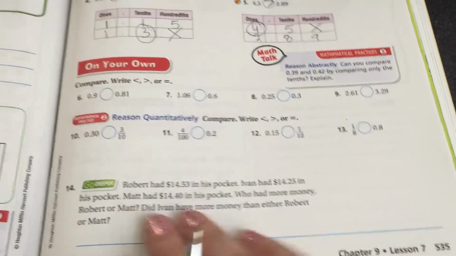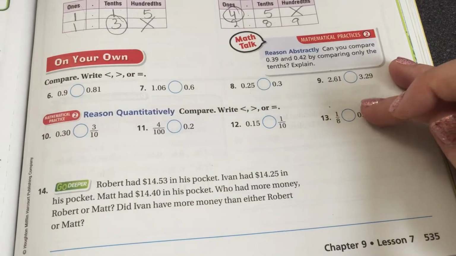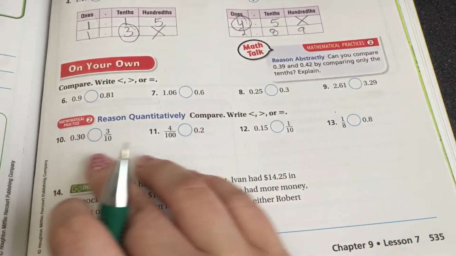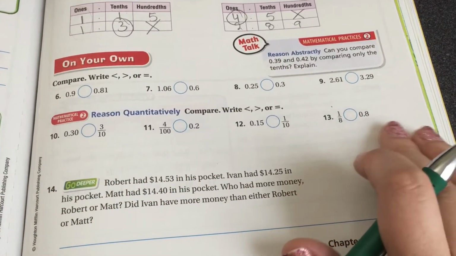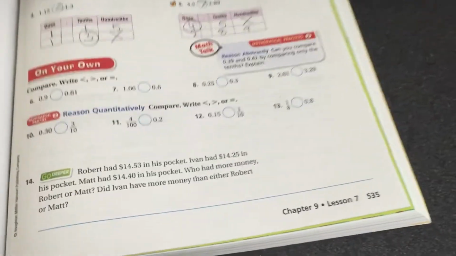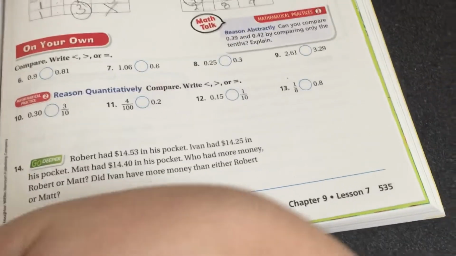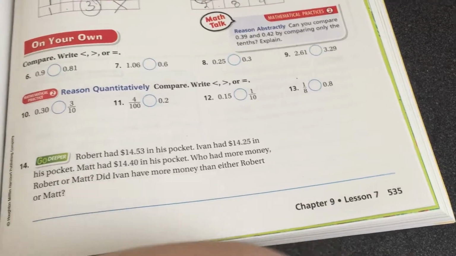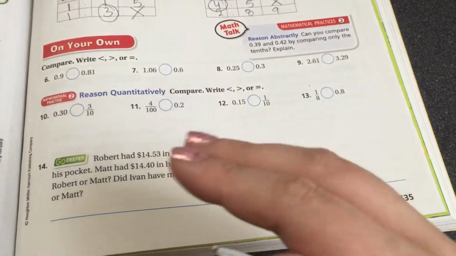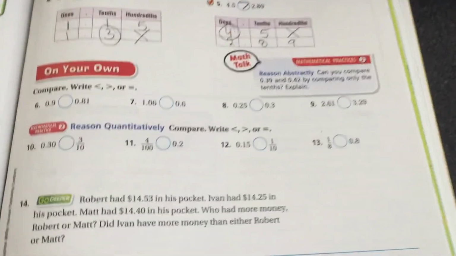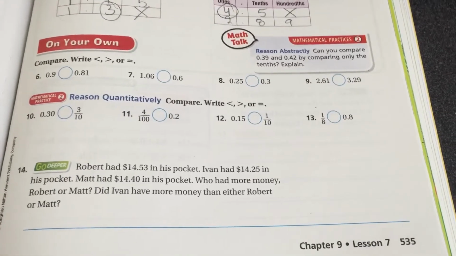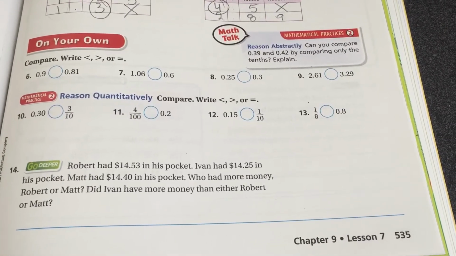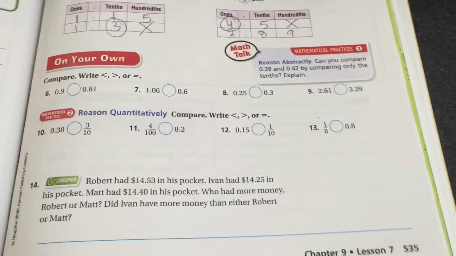All right, I want you to pause the video. I want you to try these on your own. These ones are a little more difficult because they have a fraction and a decimal. But remember, it's way better to compare fraction to fraction or decimal to decimal, whichever you're more comfortable with. But you got to turn one or the other into the opposite one so that you can compare. So go ahead and pause your video. And here are your answers.